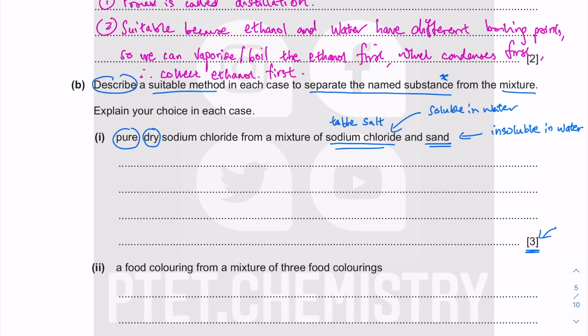So here we just need it to be a pure dry sample. In other cases, you might have seen pure crystals of sodium chloride. Pure crystals of sodium chloride would mean crystallization. Pure dry sodium chloride could also mean evaporation to dryness, or it could mean you crystallize it and then dry the crystals, which means you have to filter a second time. After you filter off the first time, you get rid of the solvent which contains the sodium chloride, and then you crystallize out the sodium chloride, and then you filter the crystals again, and then you dry it again, which seems tedious, especially when the question is just asking for pure dry sodium chloride.